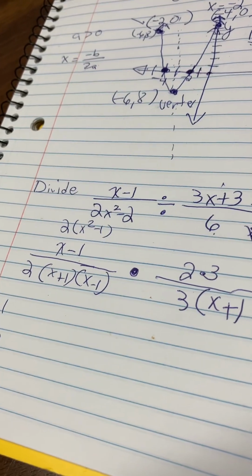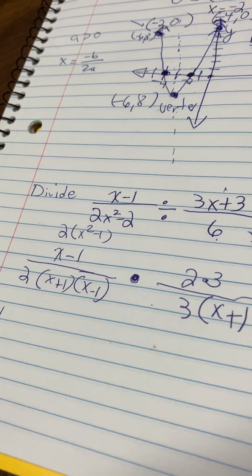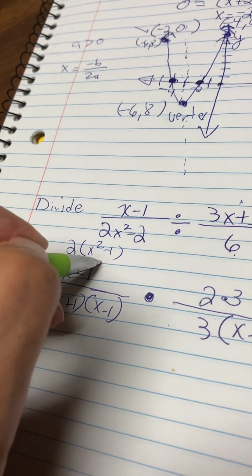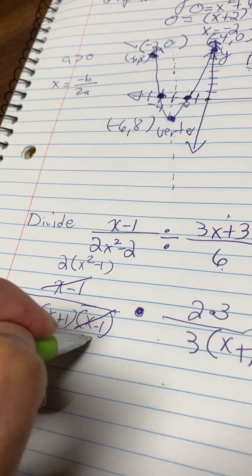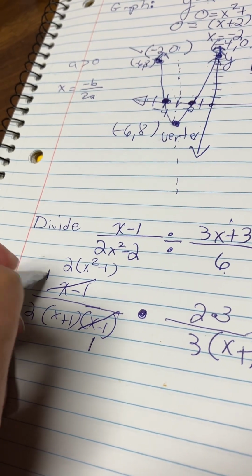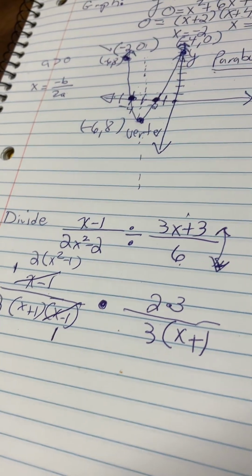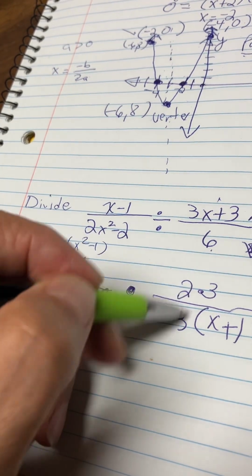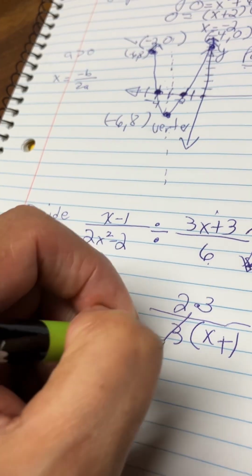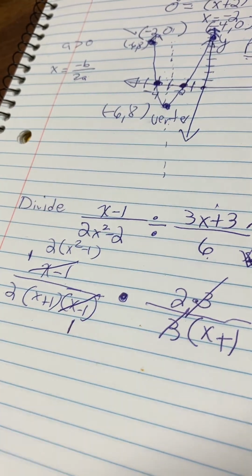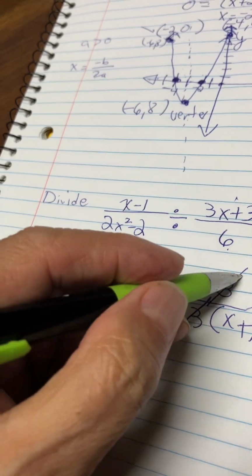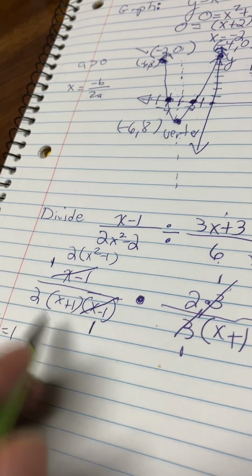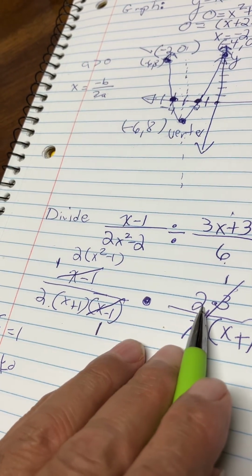So let's look at this carefully. What can we cancel before we multiply across? They have this in common, x minus 1. So we're going to cross this out, and I'm going to put a 1 here and a 1 here. What else do we have? We can cancel up and down this way. So we can cancel these 3's. 3 over 3 is 1. Put a 1 there. And then there's a 2 right here, this 2 with this 2.